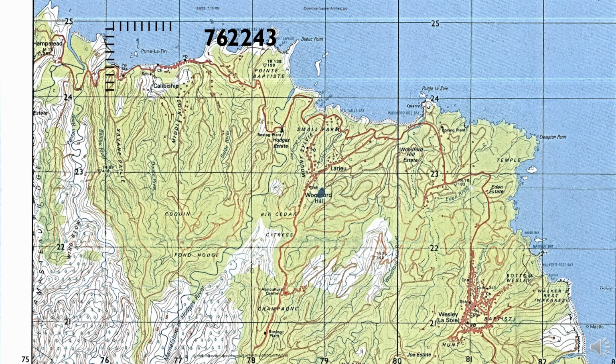Okay, let us now try to find the 6-figure grid reference of the agricultural center, which is in the bottom center of your map right there, and it is highlighted in red. Our first 2 figures are 78 because the agricultural center is directly east of Easting 78.